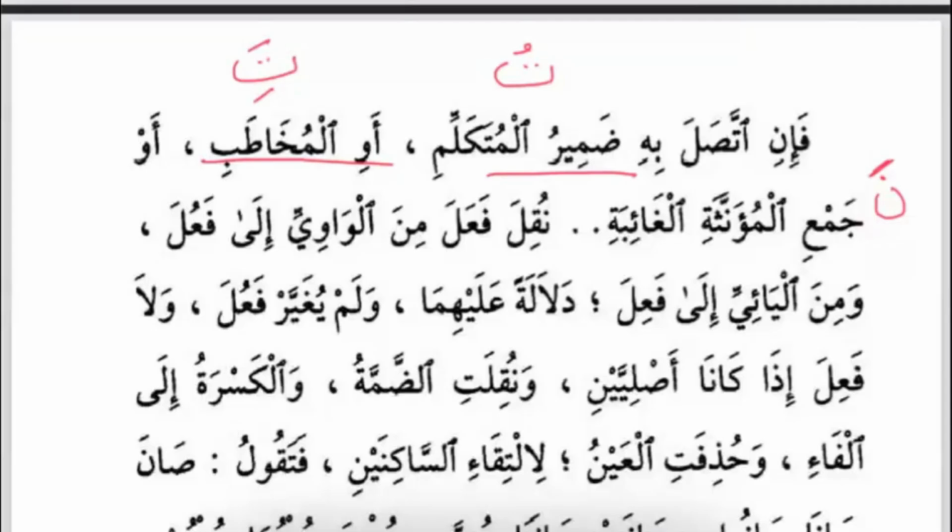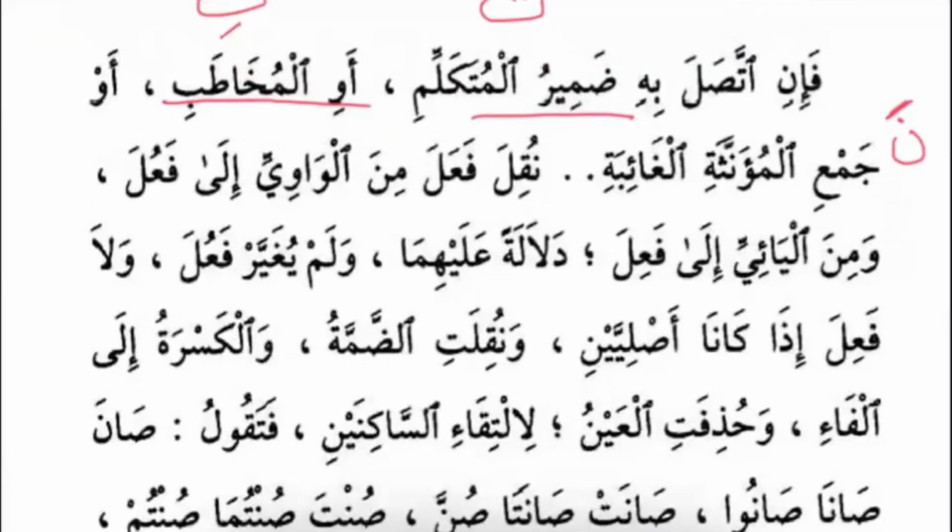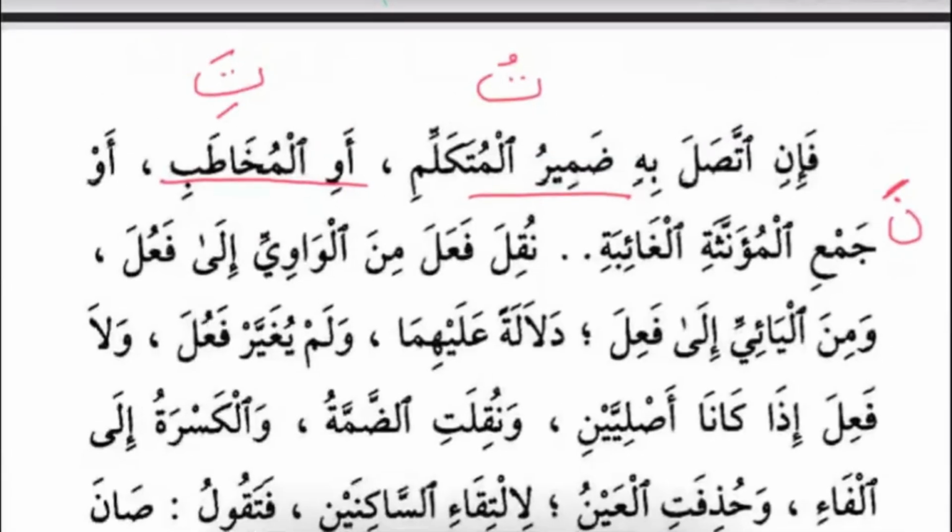Okay. So he says, when this happens, when these pronouns attach to this hollow verb, قال, باع. قال is wawi, باع is ya'i.